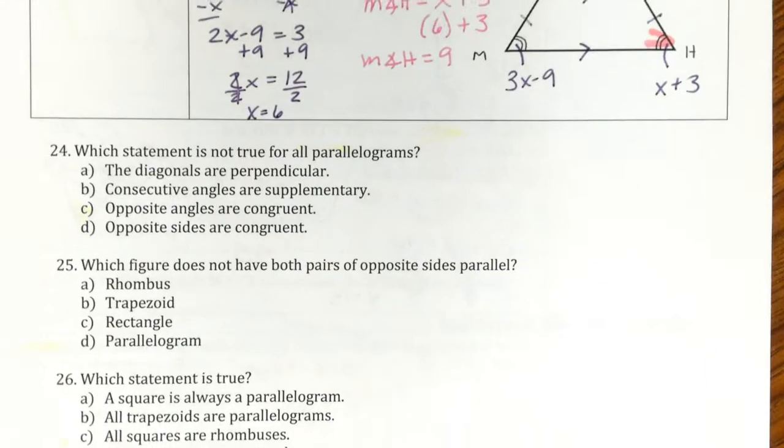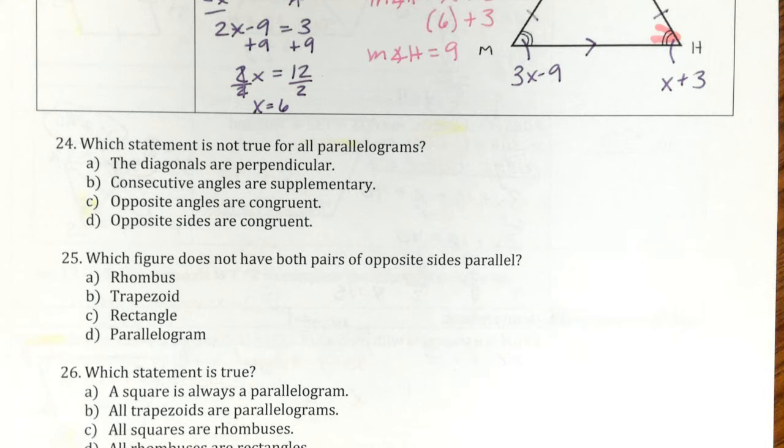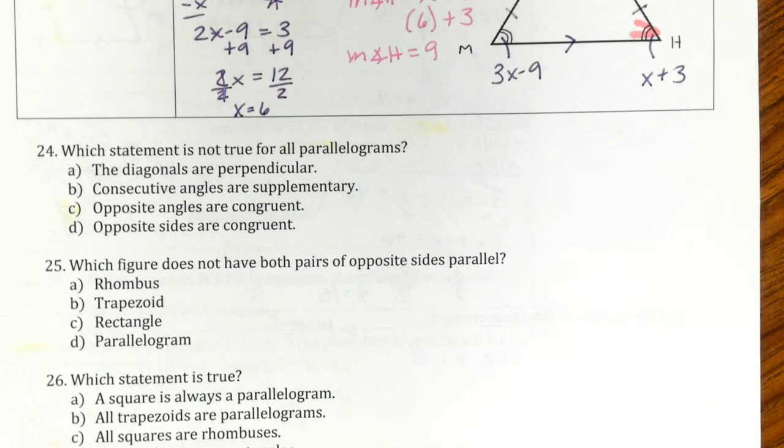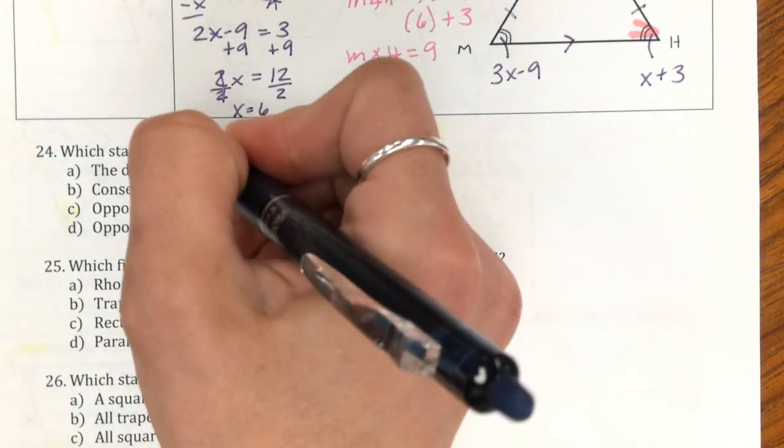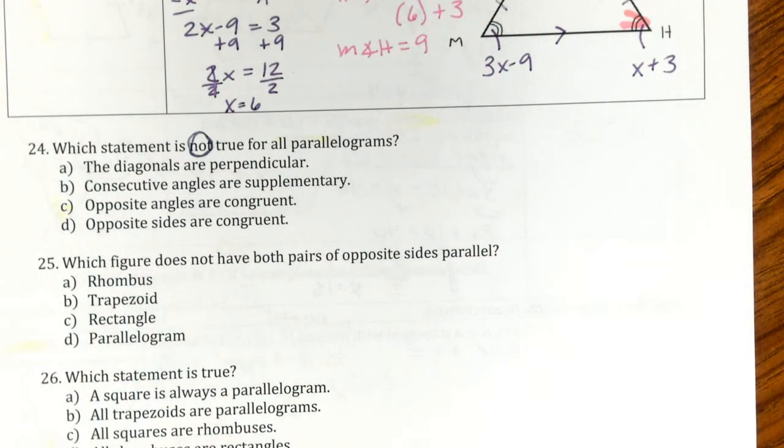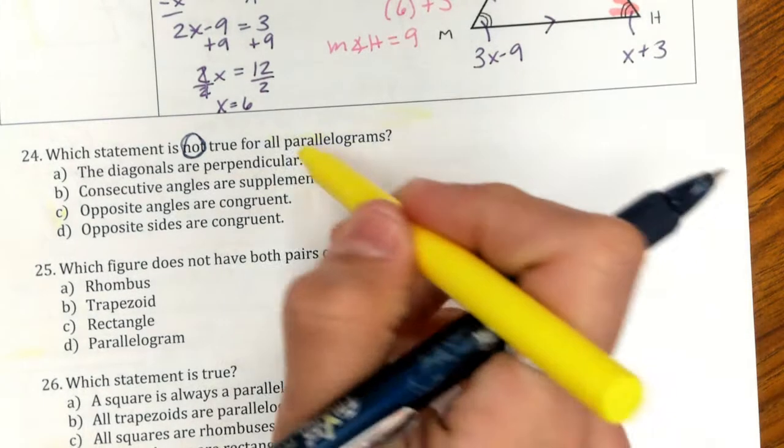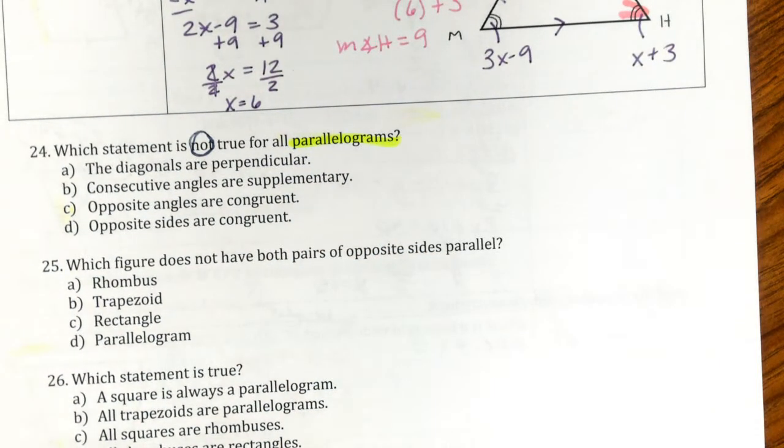Now the next series of questions are going to be talking about our different properties. So we're going to go through these and take a look. Number 24 is asking which statement is not true. So we need to pay attention to that word not. So we're looking at what is not true for a parallelogram. Okay. So we're not getting specifics. We're talking about 5 different properties here that we've learned about parallelograms.